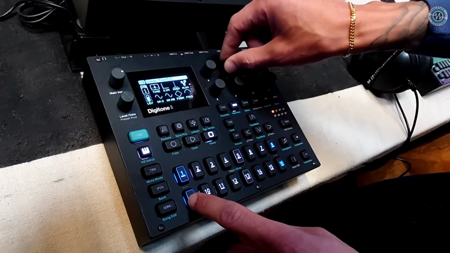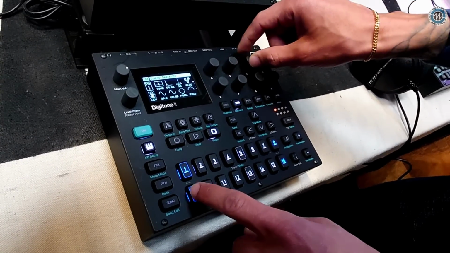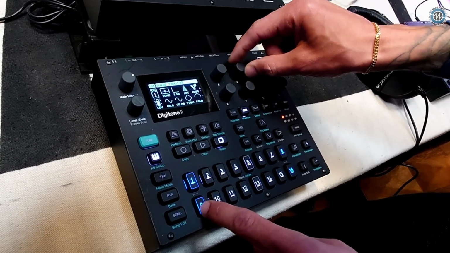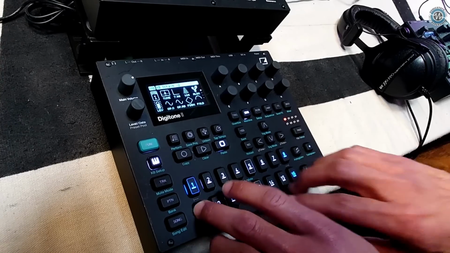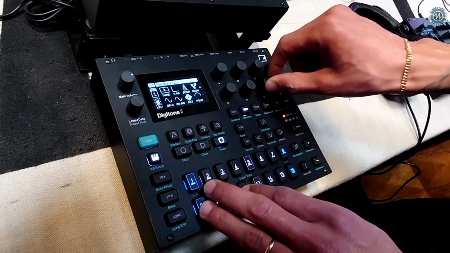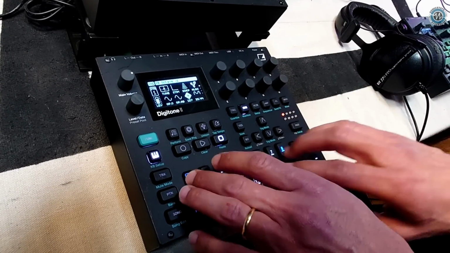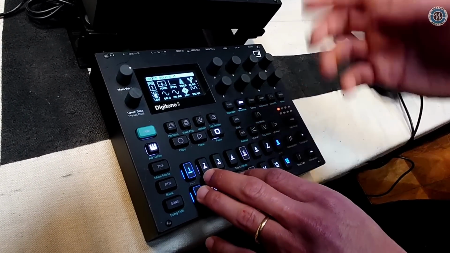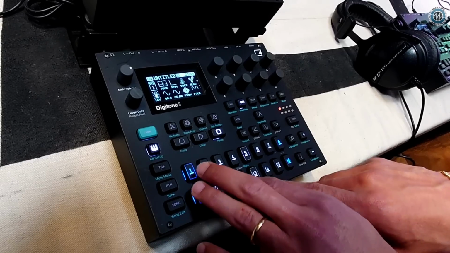It's as easy as just turning up our sweep time and our sweep depth. And let's go down an octave. Maybe some feedback. And it's poly. Nice.